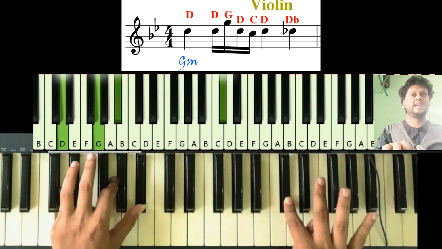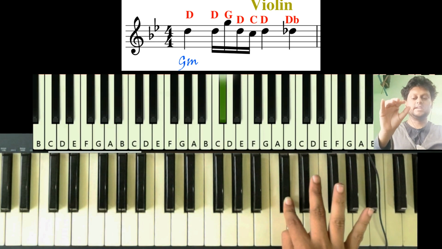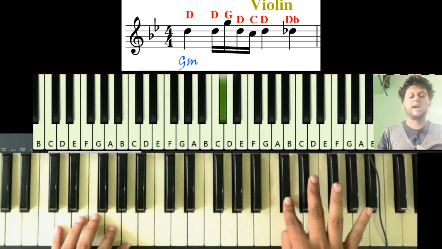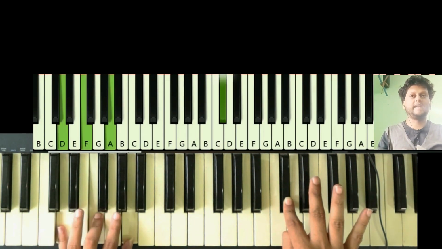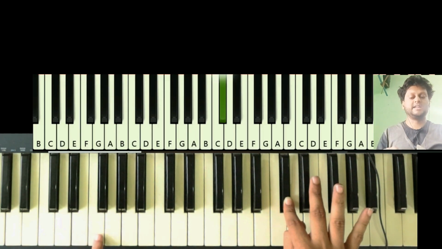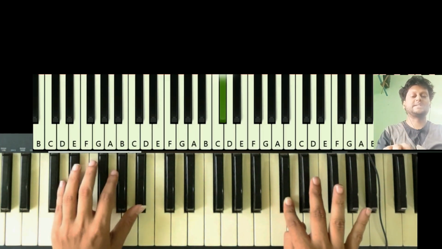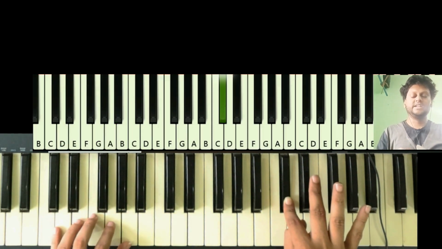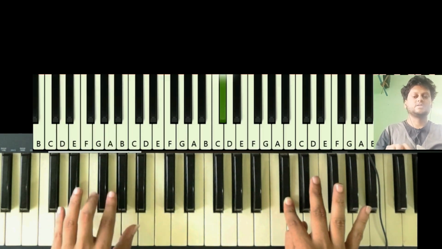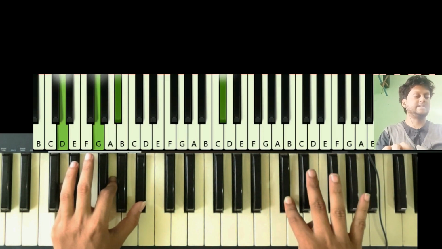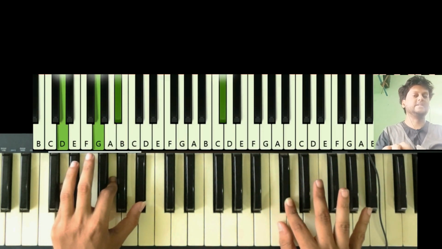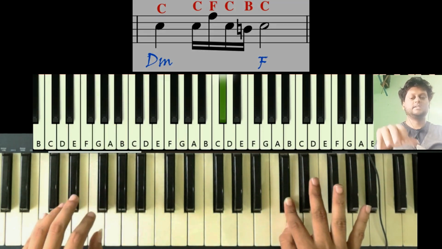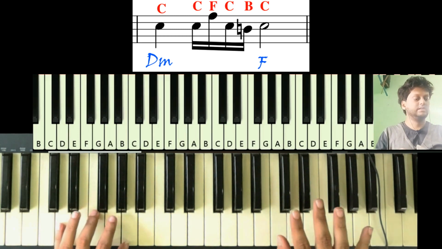Yes, and then in the second bar, the left hand goes to the D minor chord: D, F, A. This is the D minor chord, D, F, A. You can also pause the video and practice only these two chords, G minor first, and then D minor. Once you complete this first bar, the right hand goes to the C, the thumb finger is already available, with the left hand on the D minor chord.